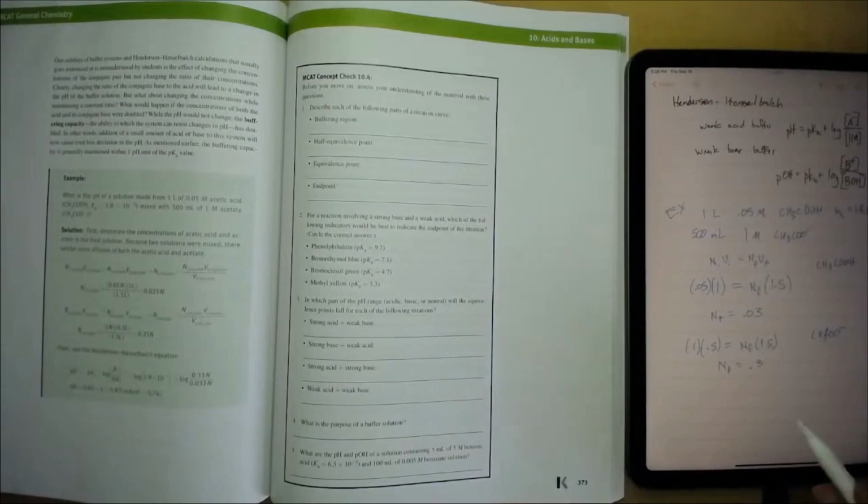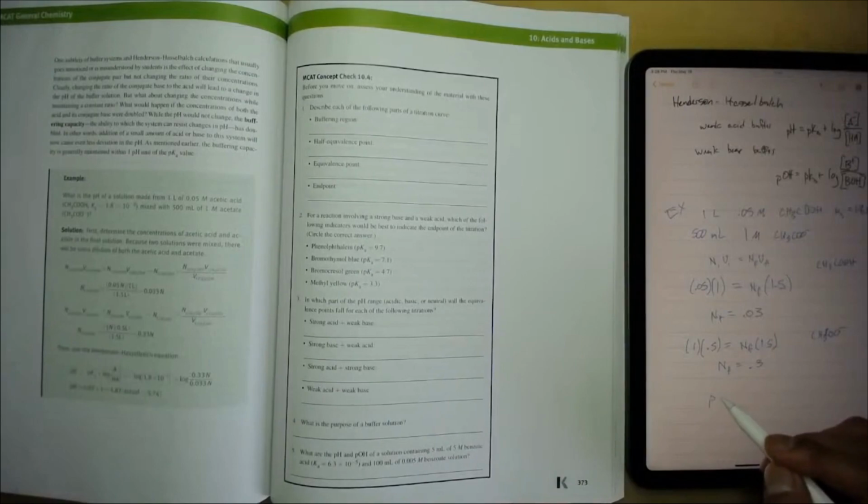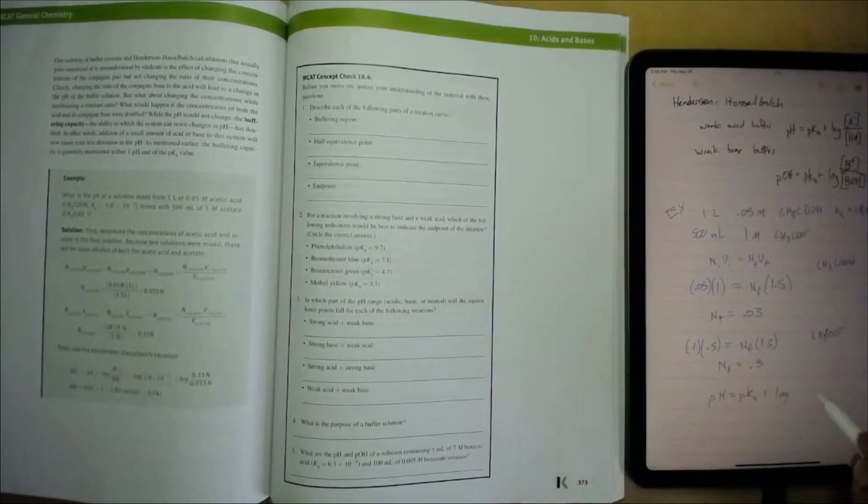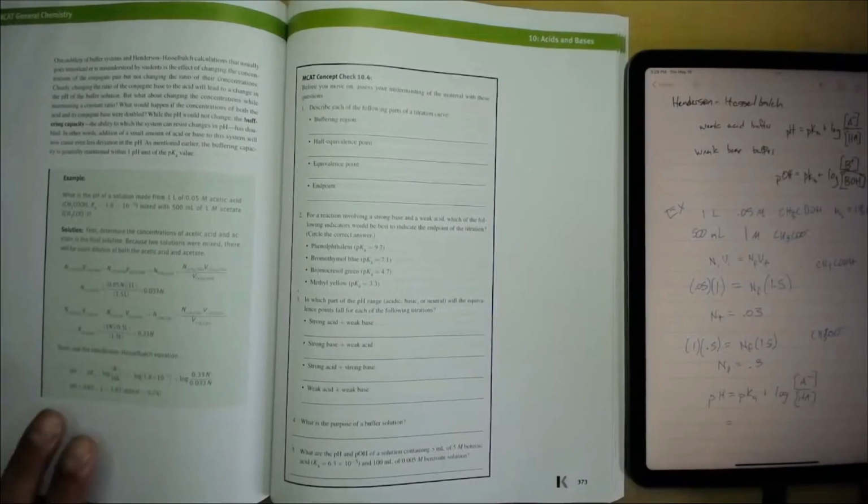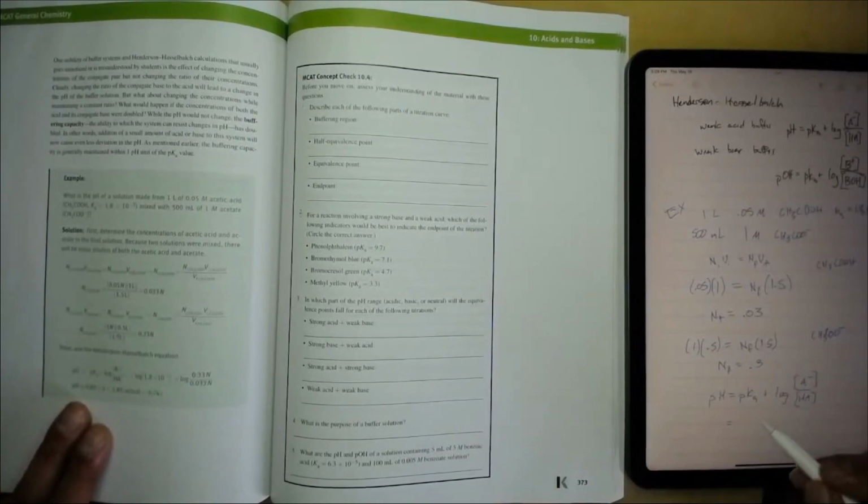And then we use the Henderson-Hasselbalch equation, where the pKa is what they gave us, 1.8 times 10 to the negative fifth.